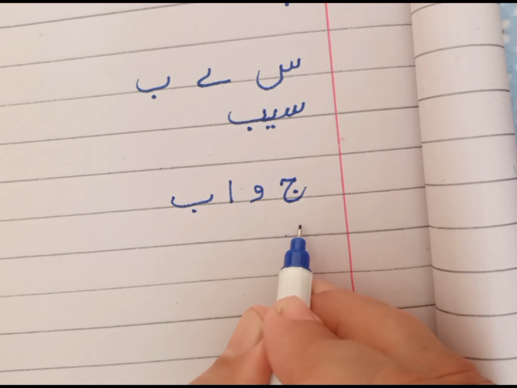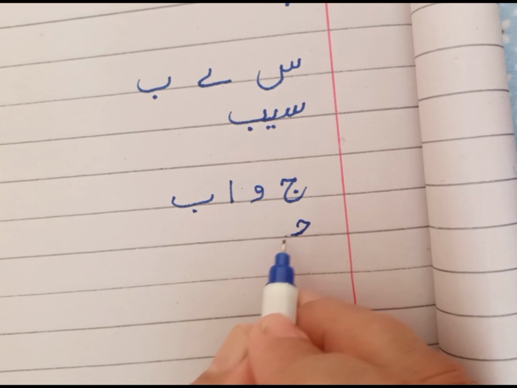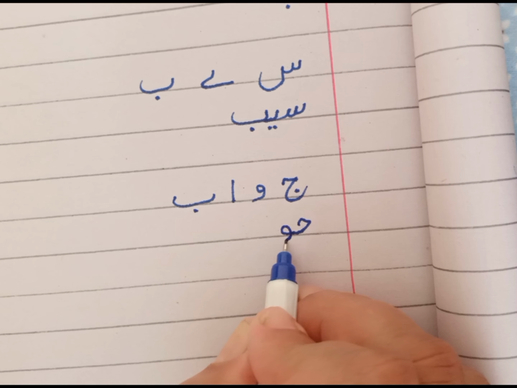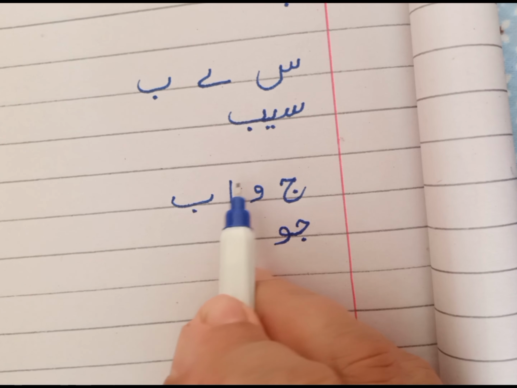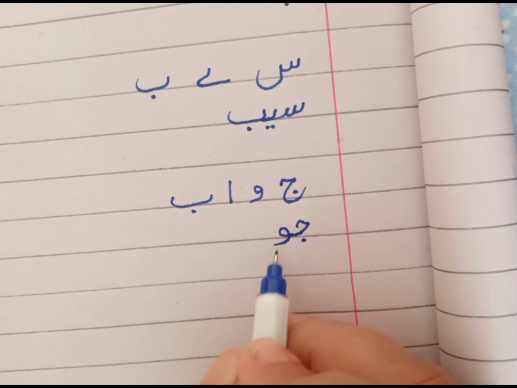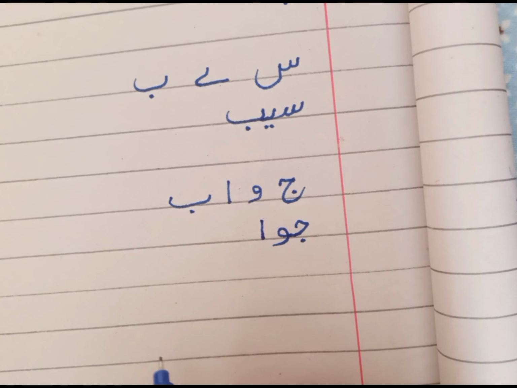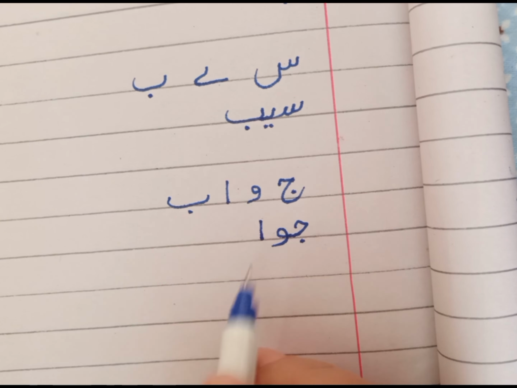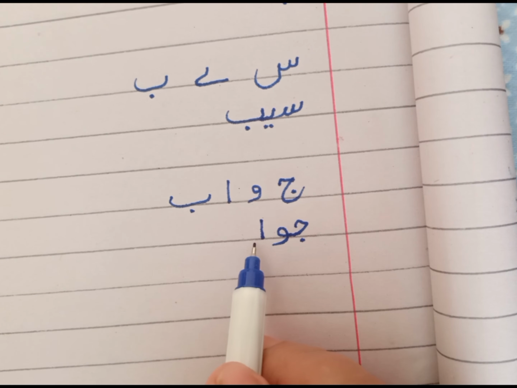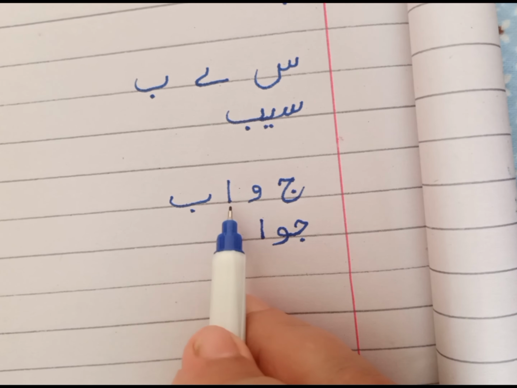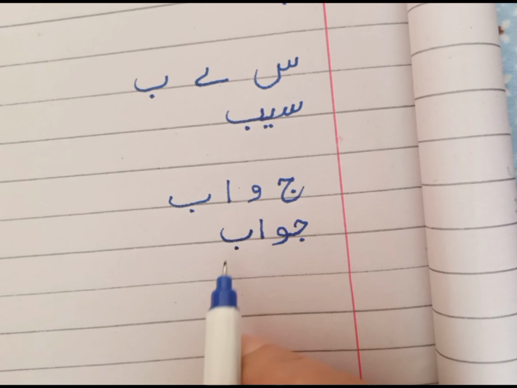Now see how we will join these letters together. This is Jim, the first letter. Half shape of Jim we will write. We can join it with Vav. If any letter comes before Vav we can join. If any letter comes after Vav we cannot join. That's why Alif we cannot join. And after Alif we cannot join any letter, you know. Over here Alif is there. That's why we cannot join this Be with Alif. This Be is followed by Alif. That's why it will be written on its own in full form.